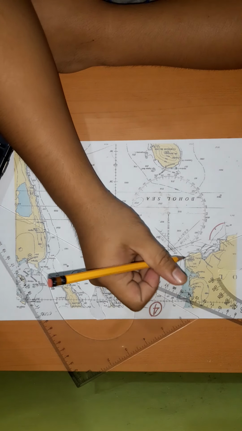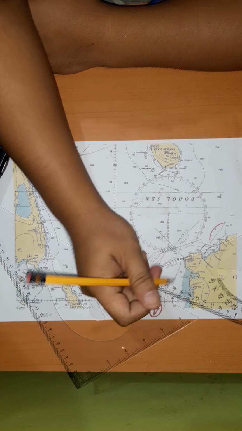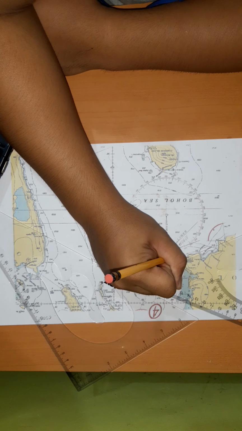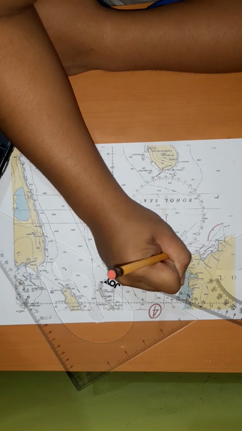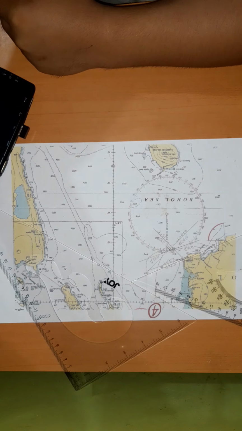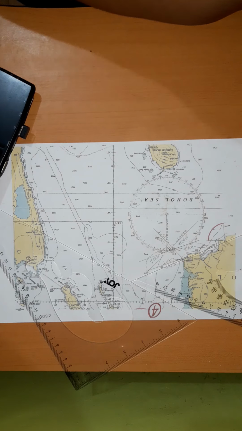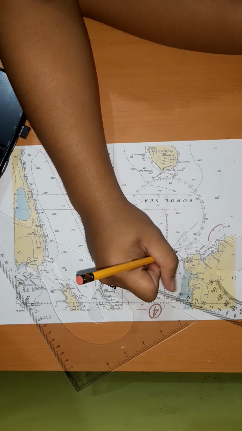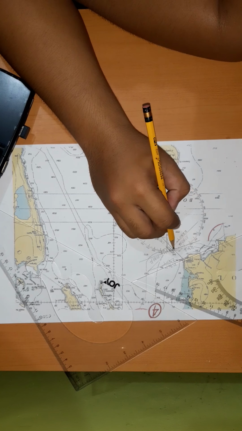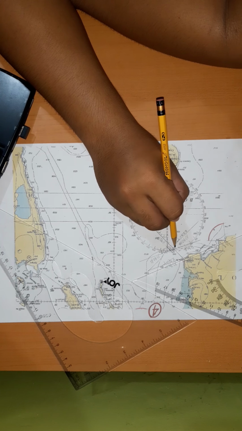So we have here the fixed position at 1400 hours. Again, the fixed position is right here, so I'm going to put a cross mark.